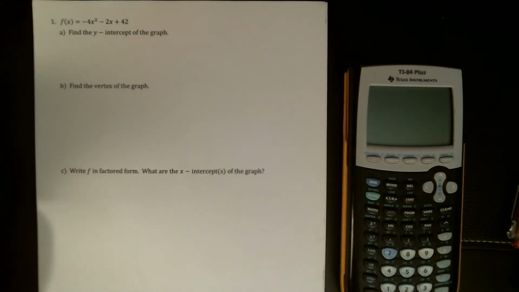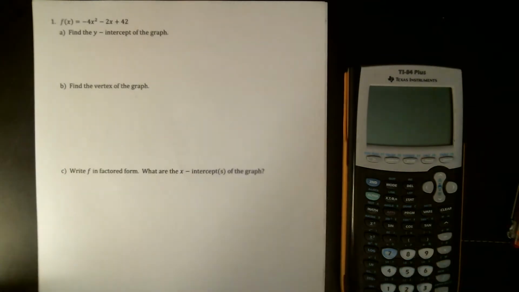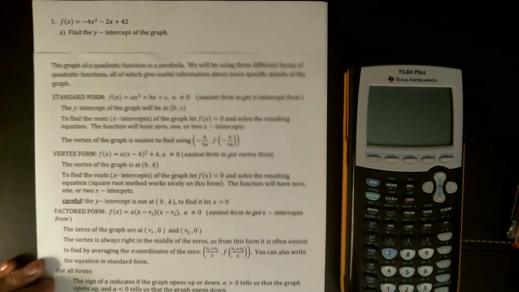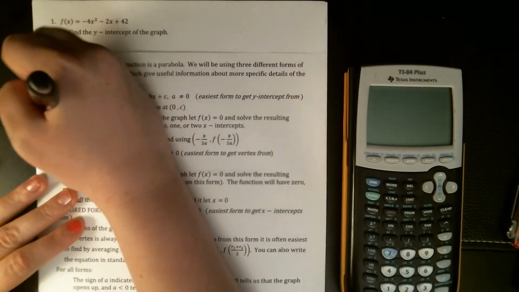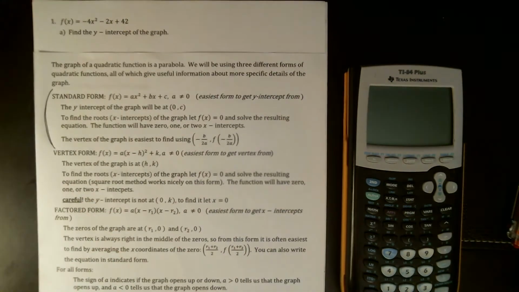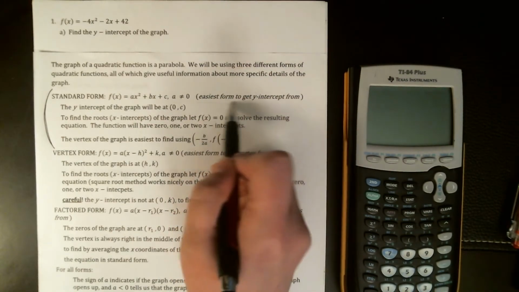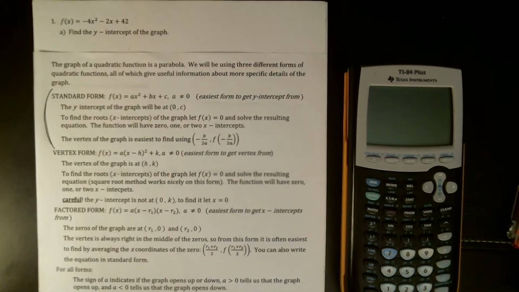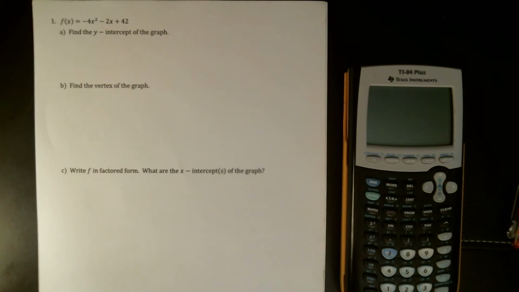Okay, so this first one, this is in standard form. So again, I'm going to jump back and forth a little bit. Here we go. Standard form is the first one on this sheet. So we're going to walk through these things, but you can see here that I made a note that this is the one that's easiest to get the y-intercept from. So you should get that for free. And actually, I would say even more than memorizing what you get for free, I think it's important that you understand why you get it for free.